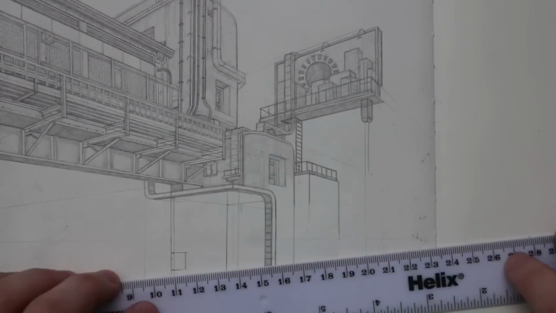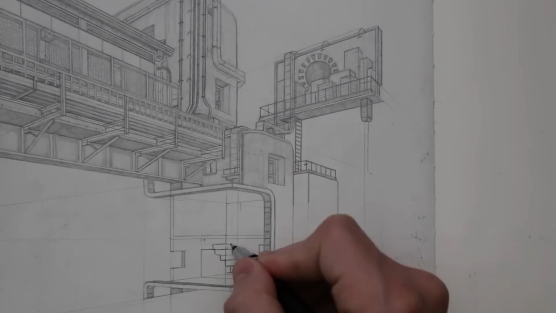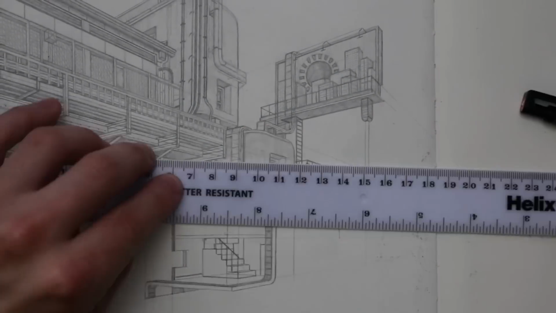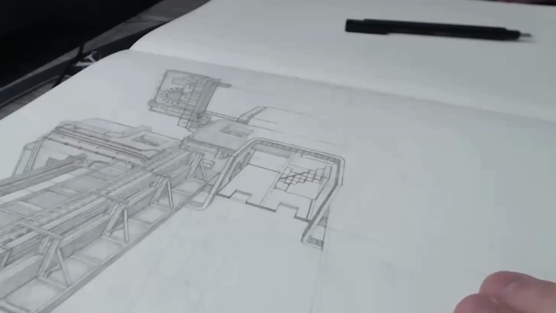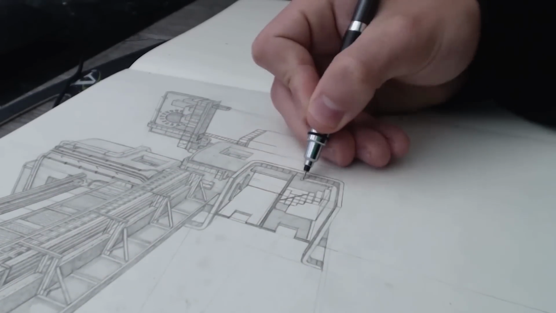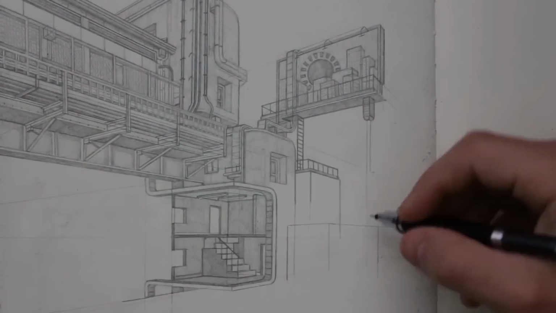Alternatively, I could have just taken a less mechanical approach and drawn all of this freehand, estimating the direction of my lines without actually taking a ruler to them, but I enjoy working like this and I find that the precise and mechanical results are quite satisfying. Again, that comes down to personal preference.